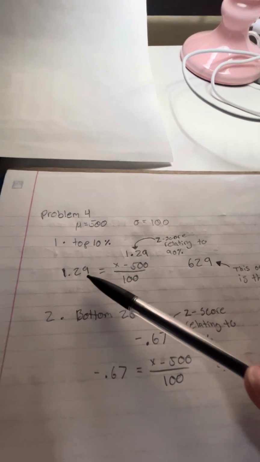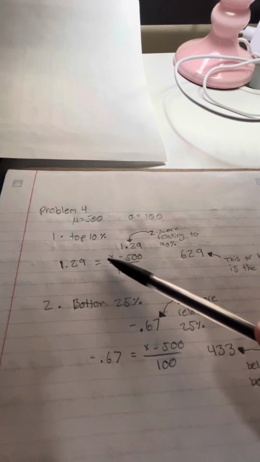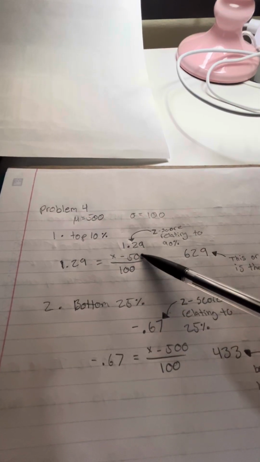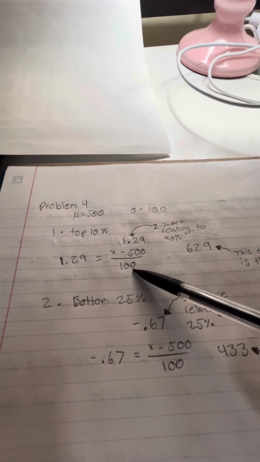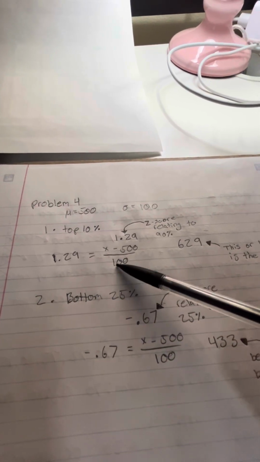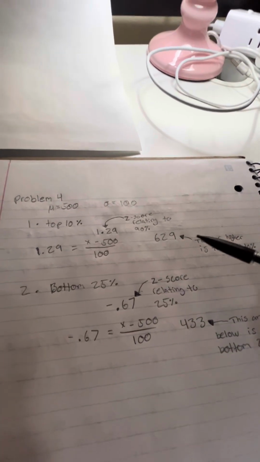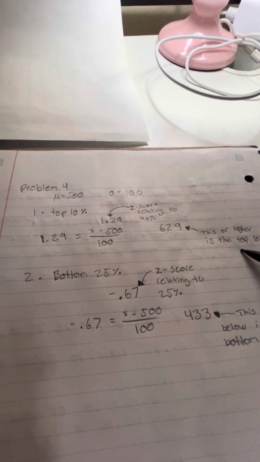Then you plug it into the formula. 1.29 is your z-score, equals x, the value you're trying to find, minus the mean, which is 500, over the standard deviation, which is 100. First, you're going to multiply by 100 to get 129, then add 500 to get 629. So any score that is 629 or higher is the top 10%.